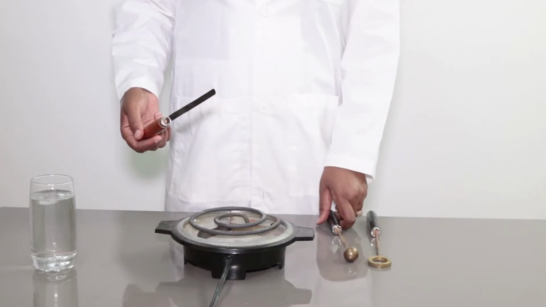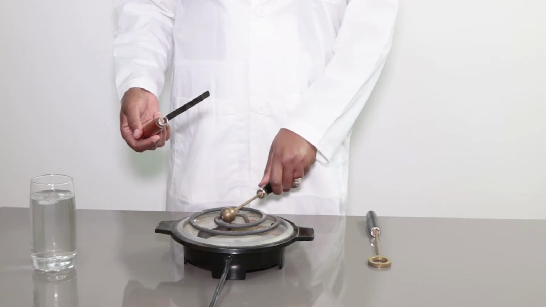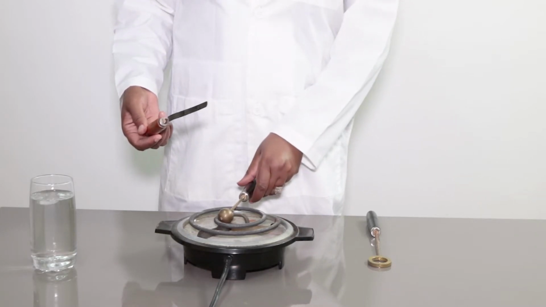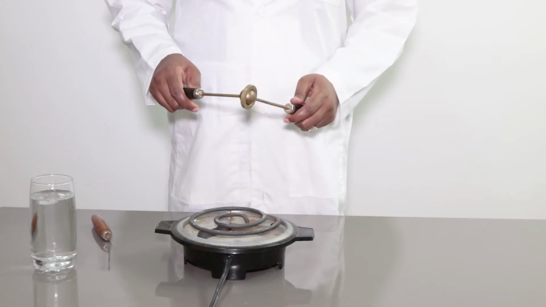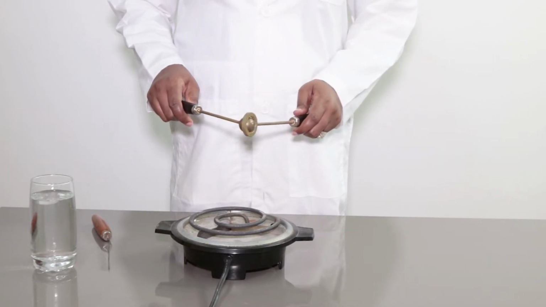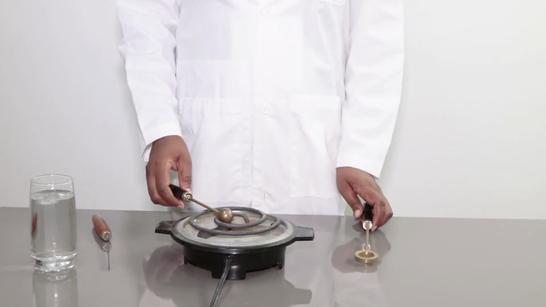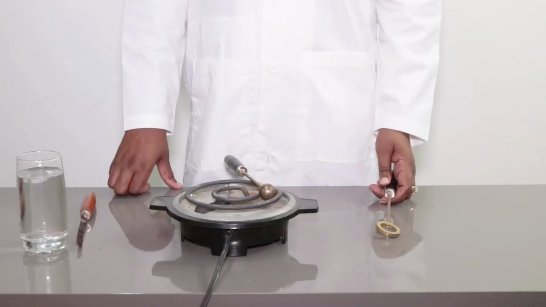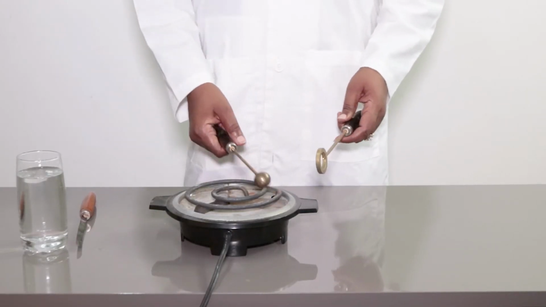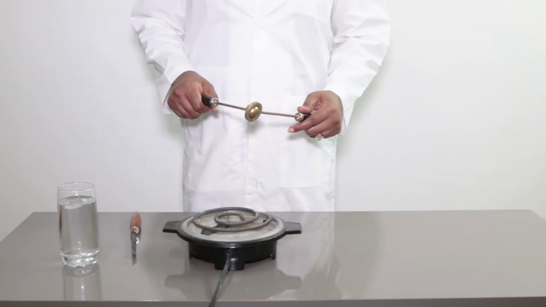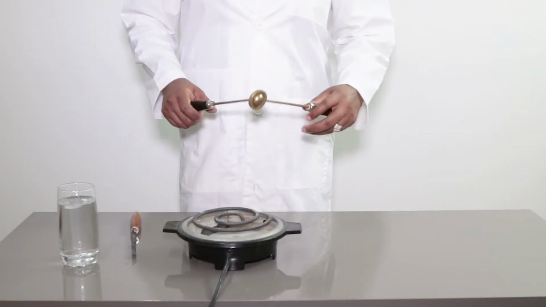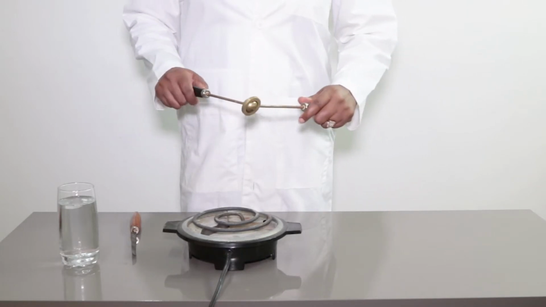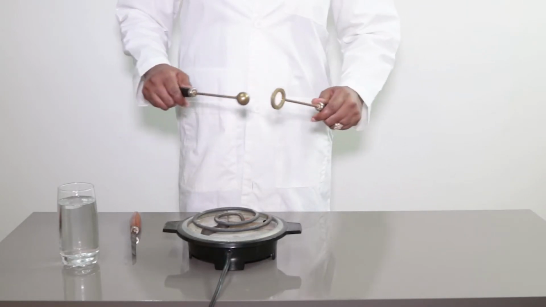Now, let's look at our ball and ring. Well, once again, the ball fits smoothly through the ring, and let's heat. There, okay, the ball cannot fit through the ring.